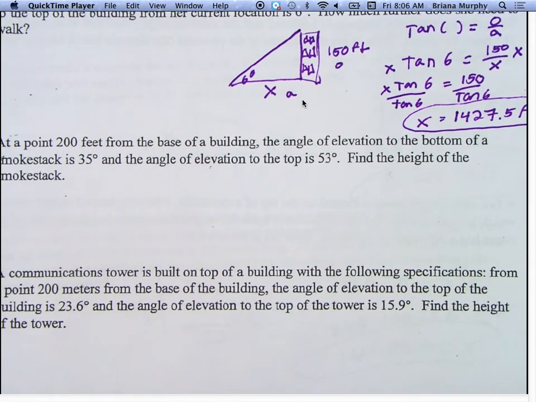The next one I'm going to read aloud, and I want you to try to draw your picture. Okay? At a point 200 feet from the base of a building, the angle of elevation to the bottom of the smokestack is 35 degrees. And the angle of elevation to the top is 53 degrees. Find the height of the smokestack. This is a harder one, because I have two angles. What do you think that's going to look like?